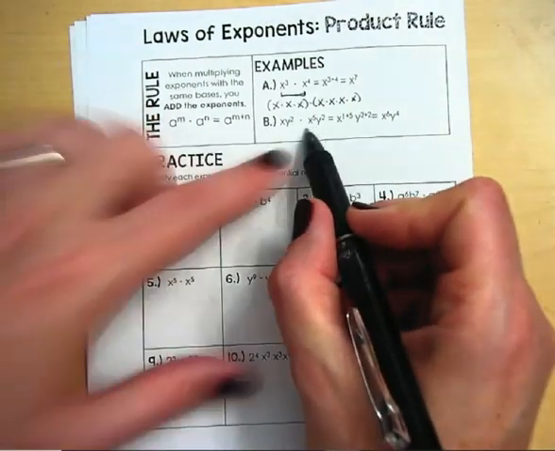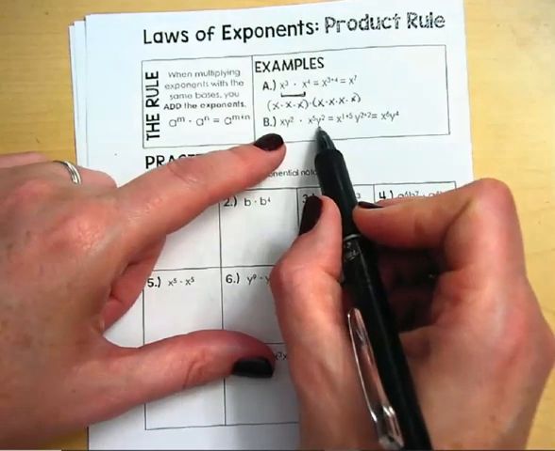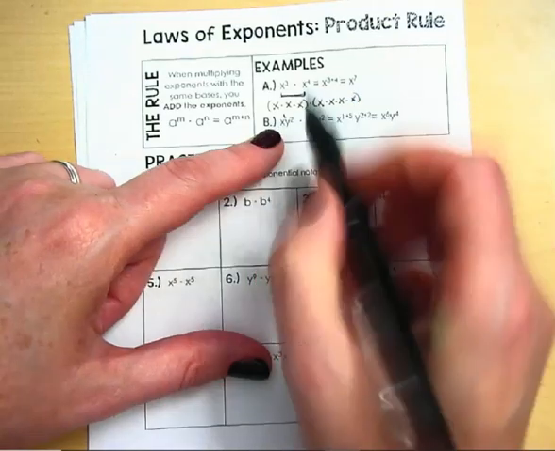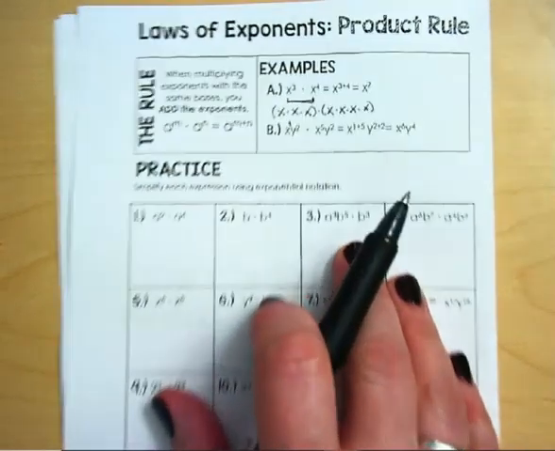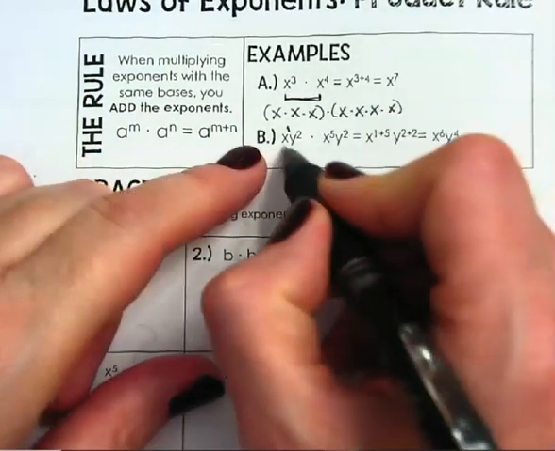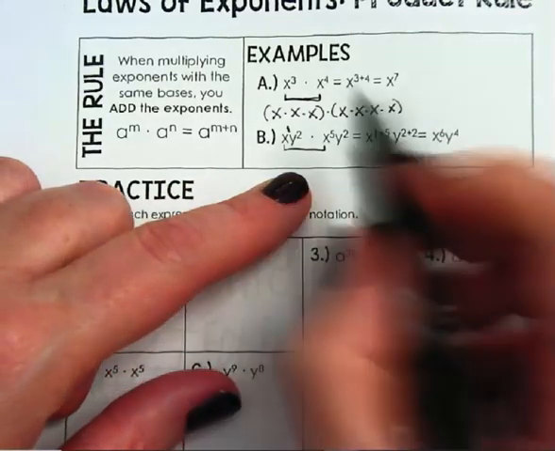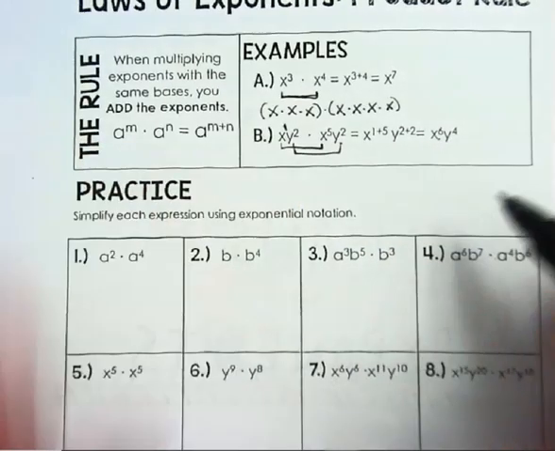And then in the second example, we have two bases, an x and a y, and it's the same. We're just going to add their exponents. This x is to the first power. If you ever see that there's no exponent, we understand it to be 1. So for the x bases, we add their exponents and get x to the 6th. And for the y bases, we add their exponents and get y to the 4.